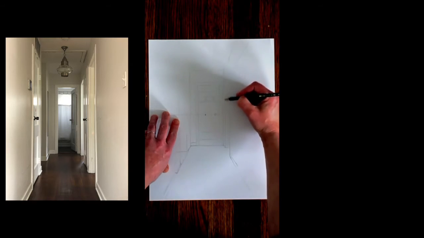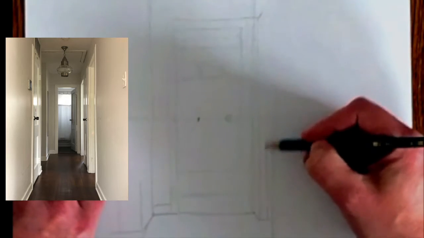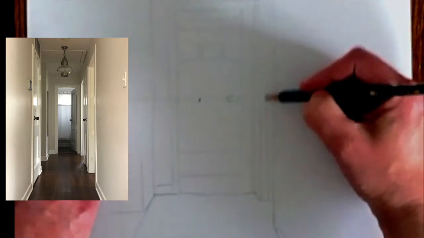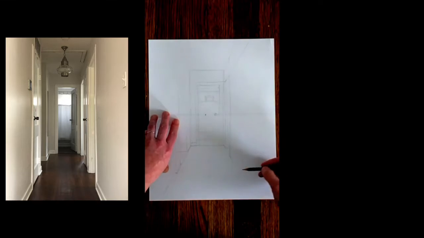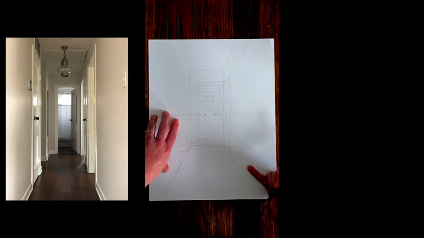This goes up like that. This also goes up. This one goes up here. And this one goes up there. Okay, now I need to determine where the next one starts.